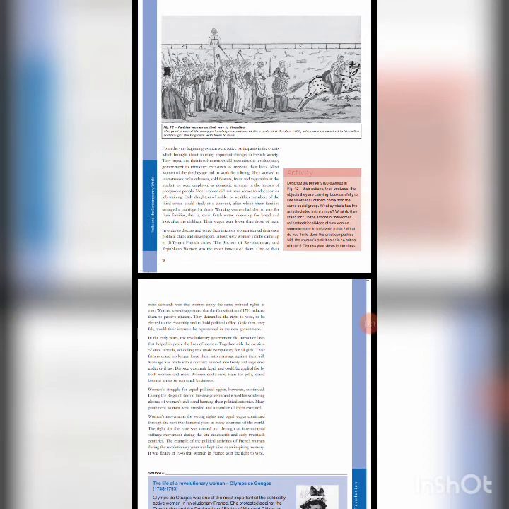Only daughters of nobles and of the third estate were allowed to study at a convent. Working women also had to take care of their families. Compared to men, their wages were lower.